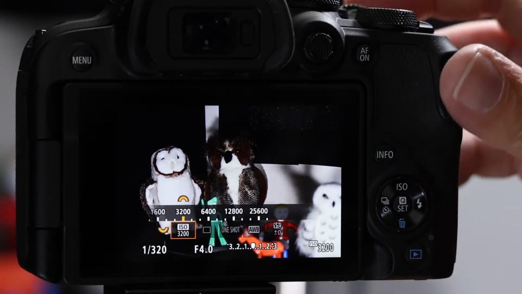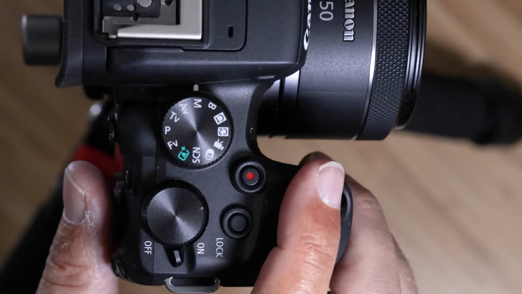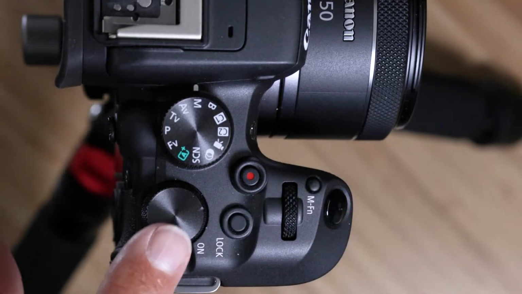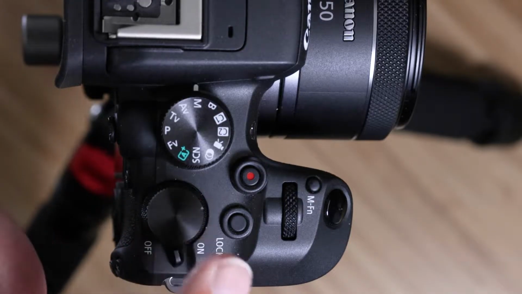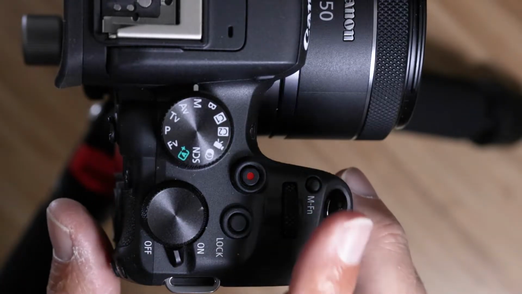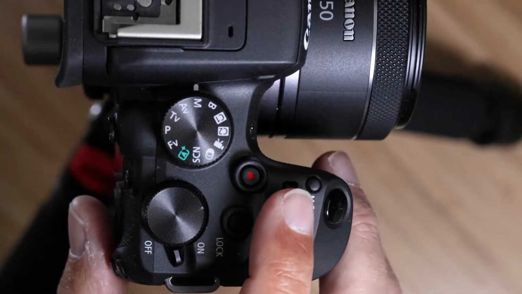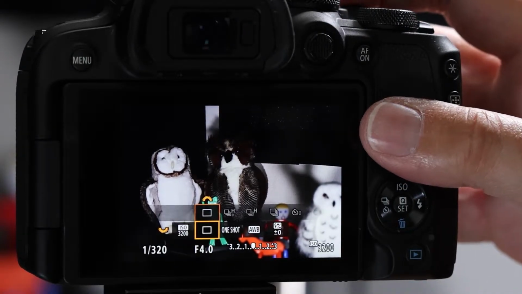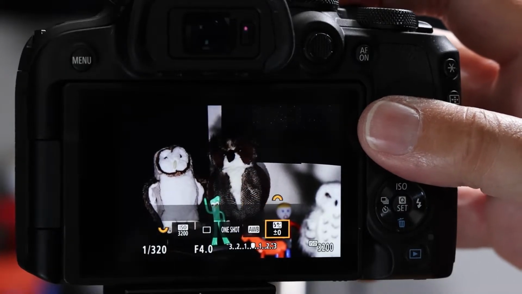But I'm used to having this button toggle between the autofocus points. ISO will be set up here on the quick control dial in a little bit. But that's what it does. So half press, now you're on ISO. If you push this multiple times, you can see the other submenus here.